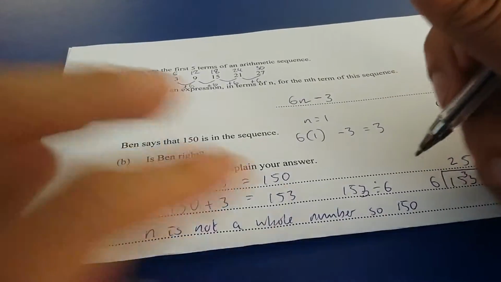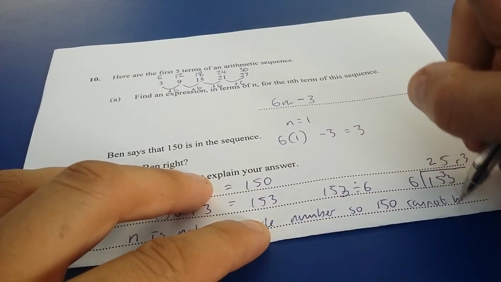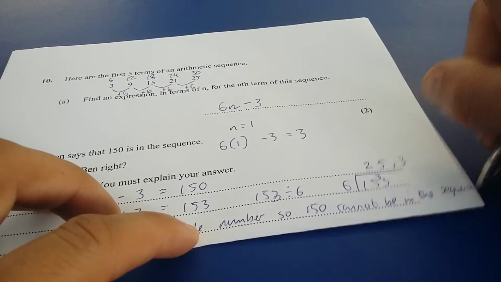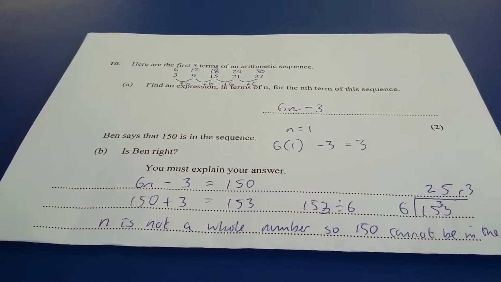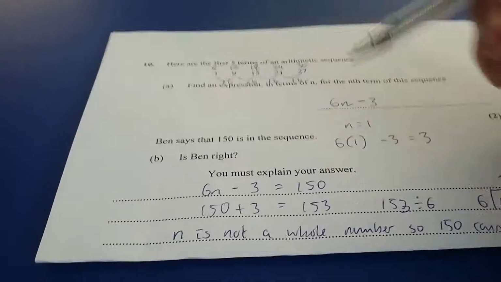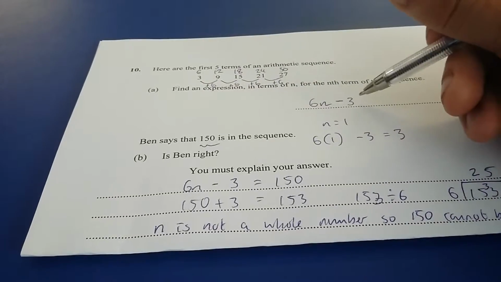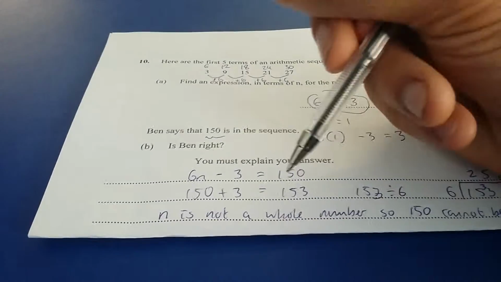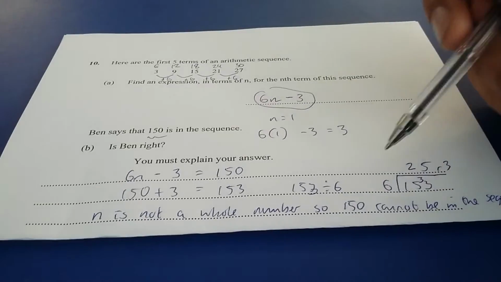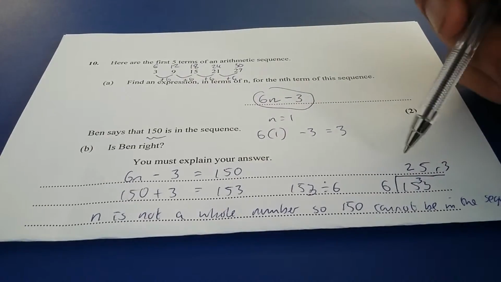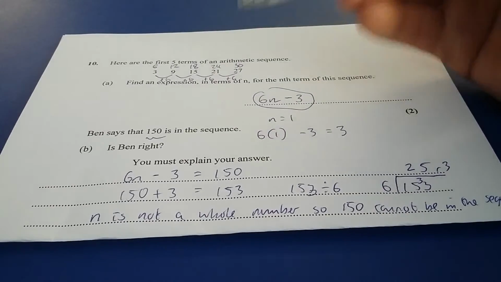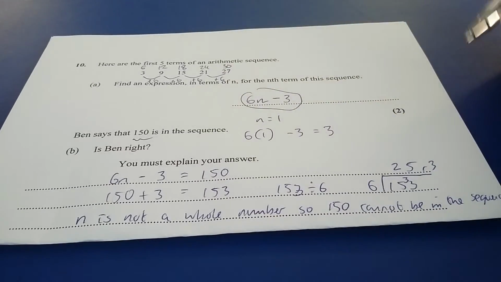So 150 cannot be in the sequence. What I did here is I used our nth term, I used 150, and I set up an equation and solved it. So I found out that n is not a whole number because it's 25 remainder 3, or 25.5. So if n isn't a whole number, the 150 can't be in the sequence.